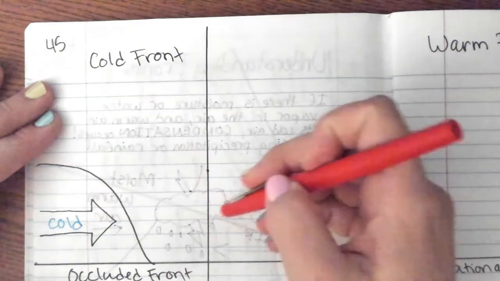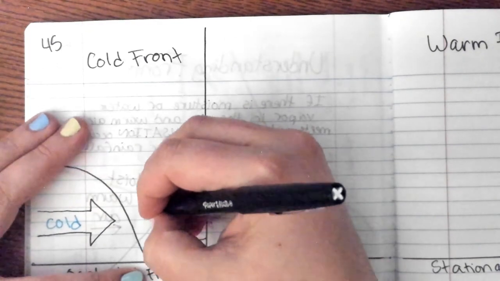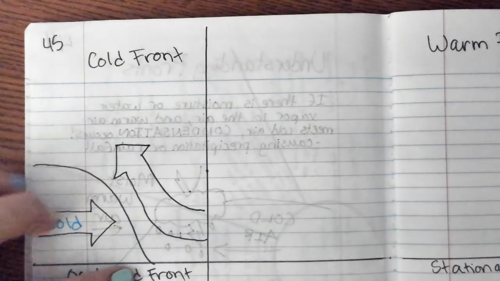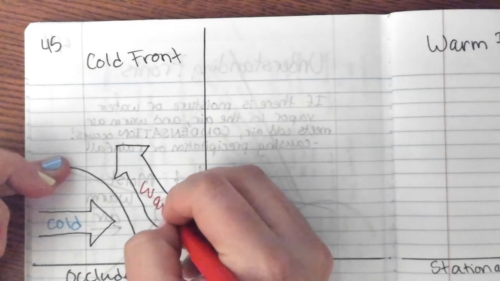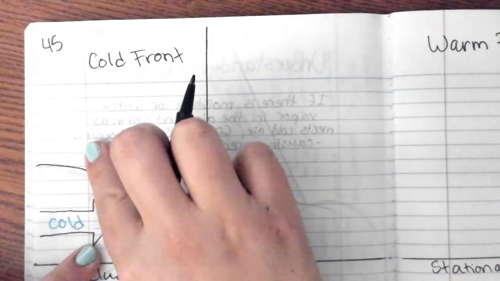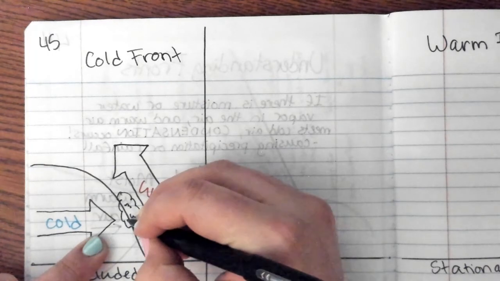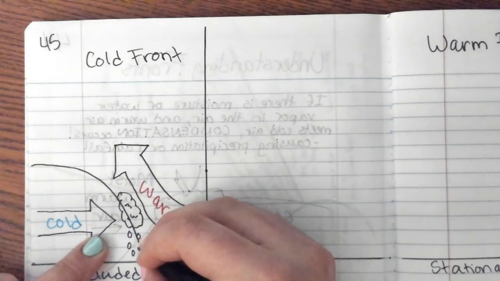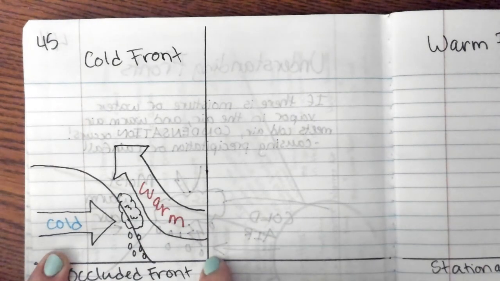There is air over here in this space, right? That air is going to be pushed up. This warmer air is going to be pushed up, because warm air is lighter than cold air. When that warm air gets pushed up, clouds are going to form, right? Clouds are going to form, and we'll see some rain maybe, depending on how moist the air was. Okay. So that's my picture for a cold front.